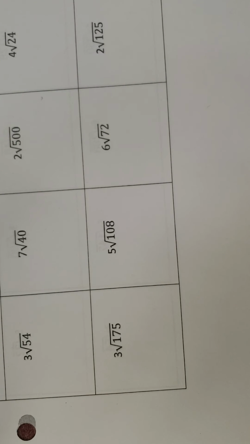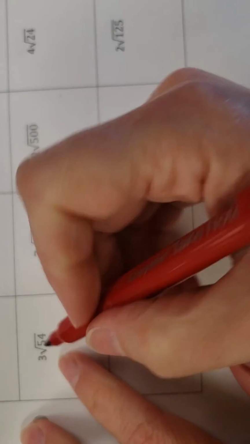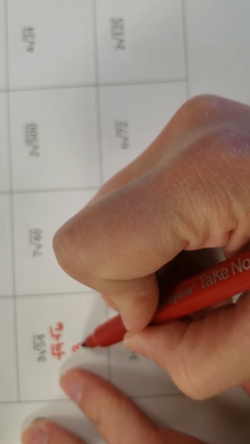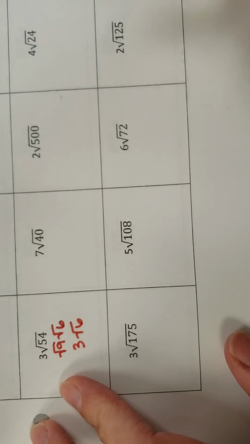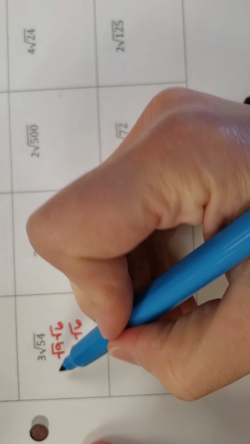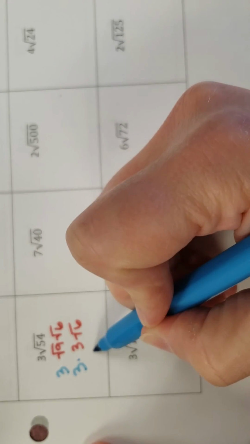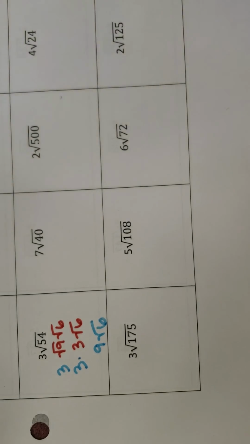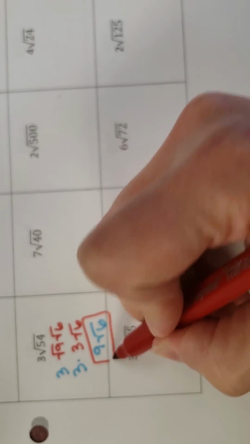So let's see, the square root of 9 and 6 multiplied together are 54. Square root of 9 is 3 square roots of 6, but don't forget that 3 out front, and 3 threes is 9 square roots of 6. And that's how that goes.